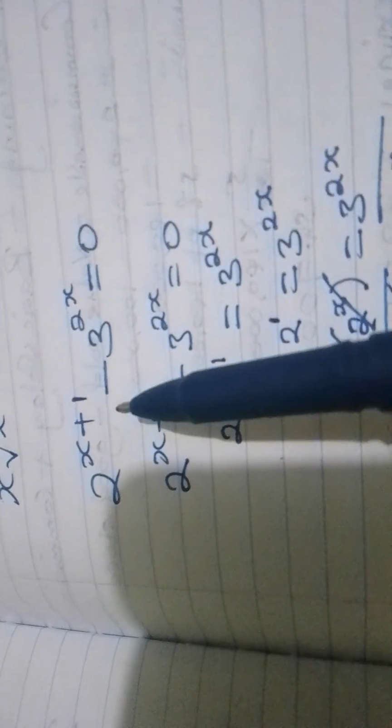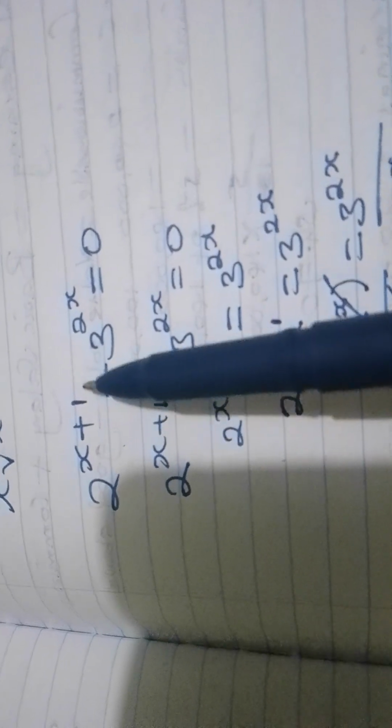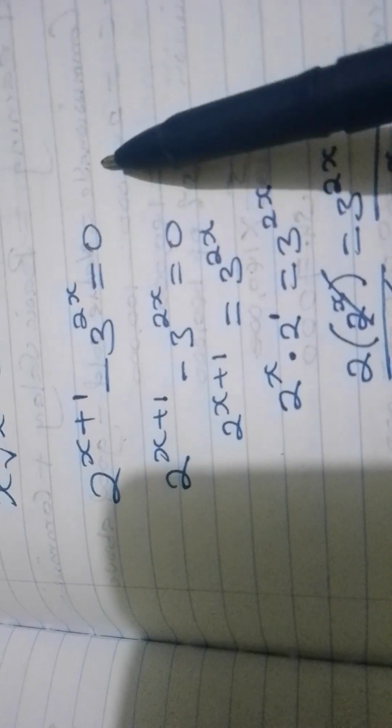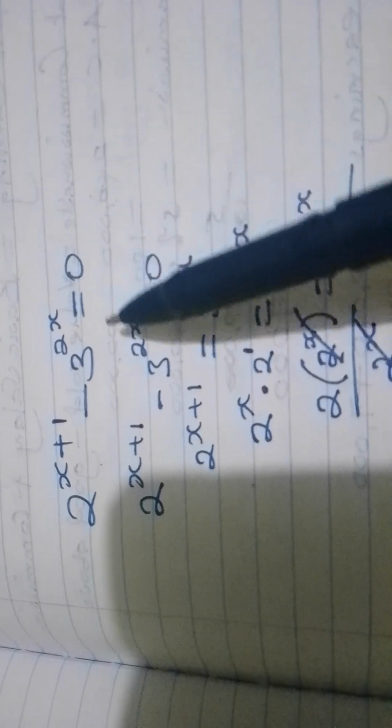The question is 2 to the power of x plus 1 minus 3 to the power of 2x is equal to 0. How do we solve this? This is indices. Let's see.